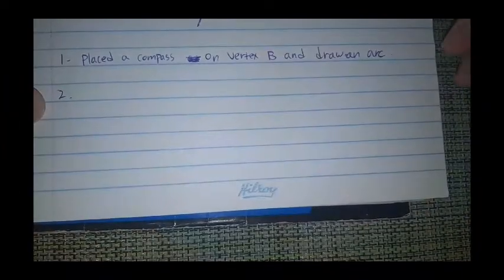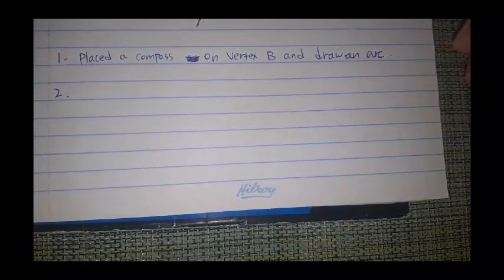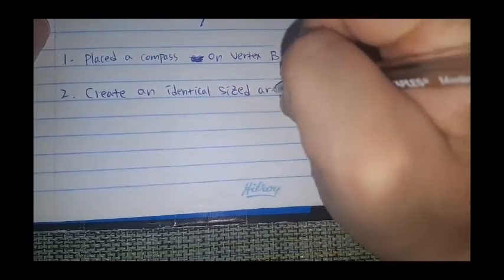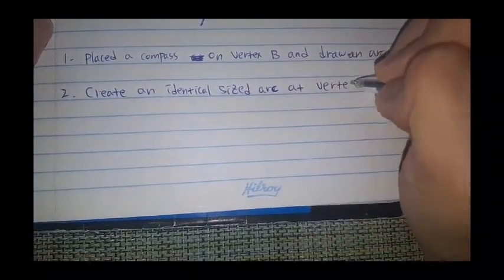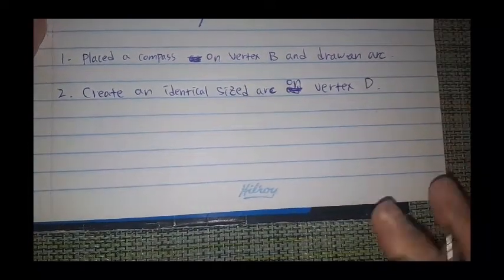Number 2, we repeat the same thing on point D. Create an identical size arc at vertex D. That was my second step.